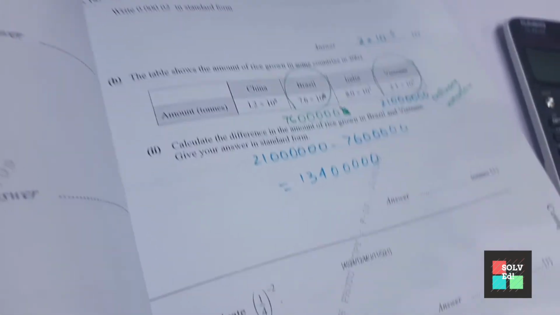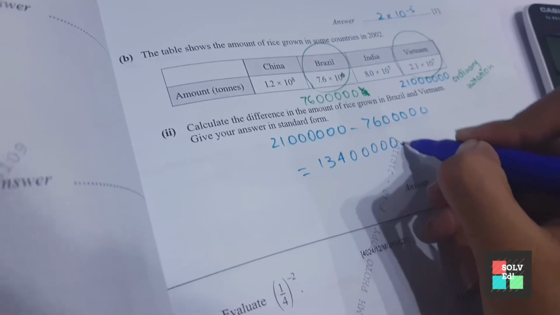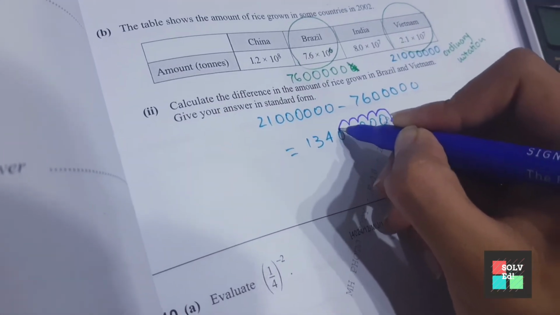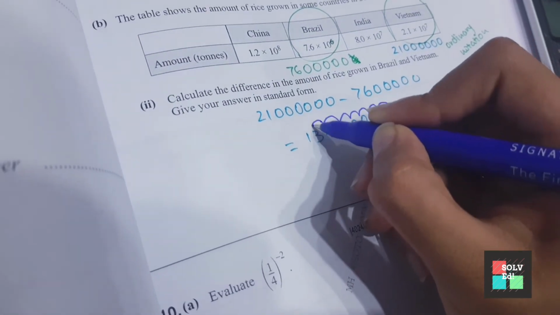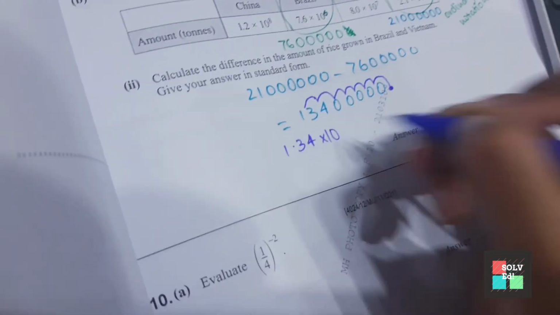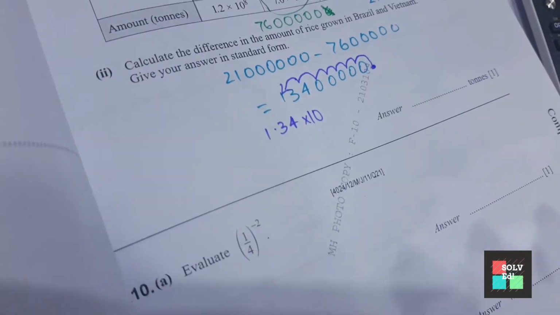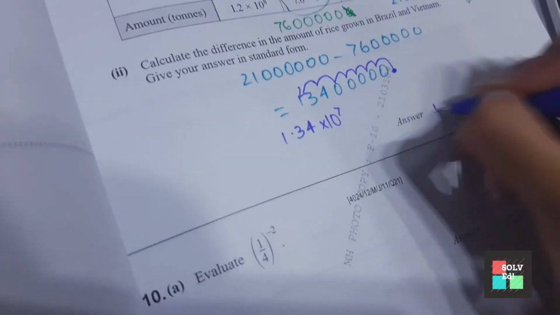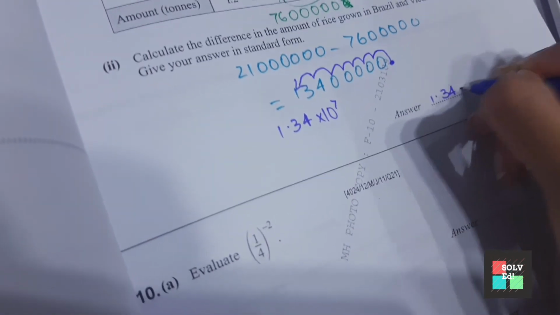And now we're just going to convert it back. And that's super easy once you've got the practice. You take the decimal right here and you move it to get your desired A, which is going to be 1.34 times 10 to the power of 7. So that is going to be our answer for this question.